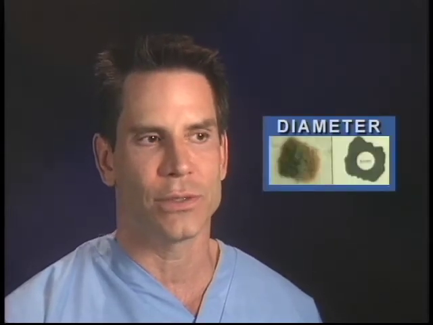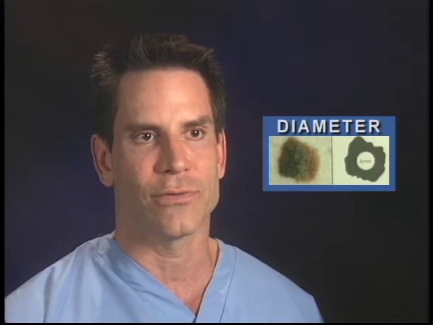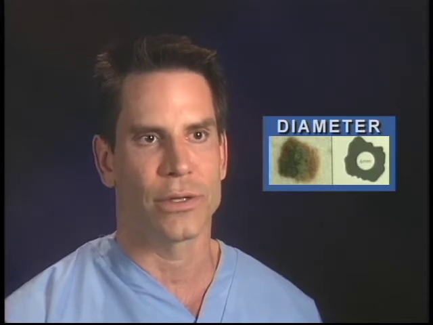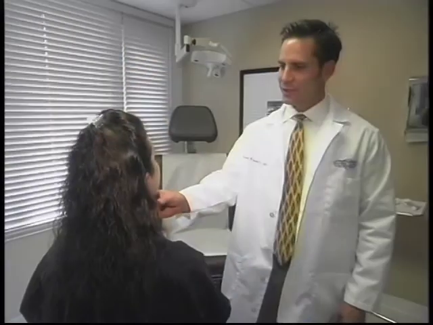And the fourth characteristic is the size. If it's greater than 6 millimeters, which is approximately the size of a pencil eraser, then you also need to worry about it. And the nice thing about moles is that they're right there on your skin for you to see, so you can just sort of do a self-check on your moles, and if there's anything unusual, if moles are changing or growing or bleeding, then you really should have them evaluated by a dermatologist.